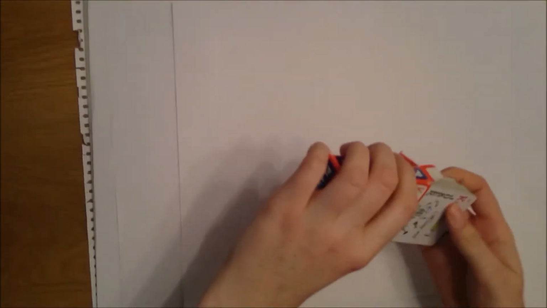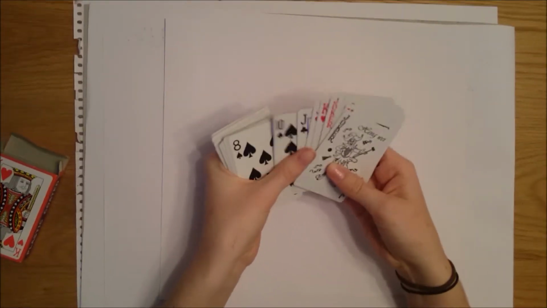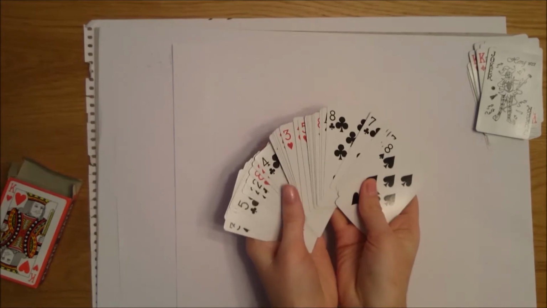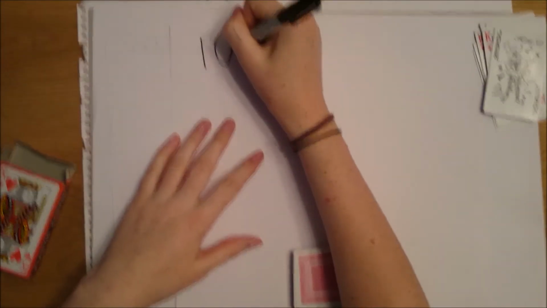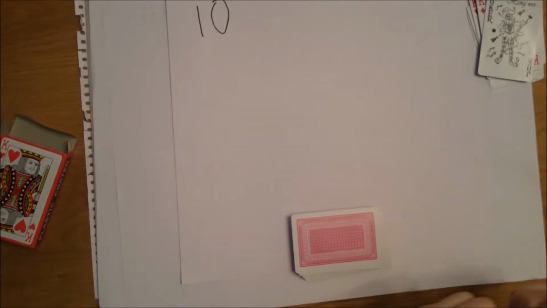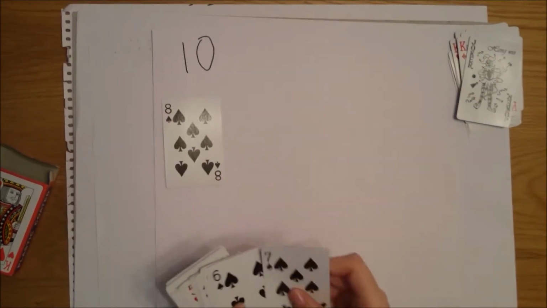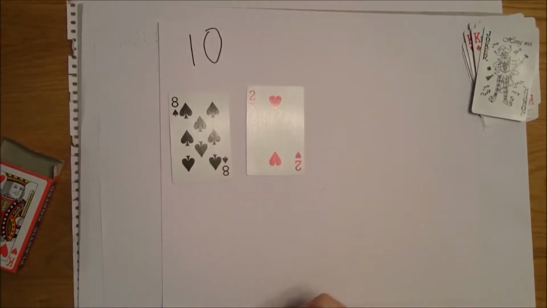For my explicit teaching activity, I would ask students working in either small groups or individually to grab a deck of cards and remove the jokers, kings, queens, jacks and tens, letting them know that the value of ace is equal to 1. I will then give the students a number, for example 10, and ask the students to add 2 cards together to make that number. Here I used 8 and 2, 7 and 3, and 6 and 4.